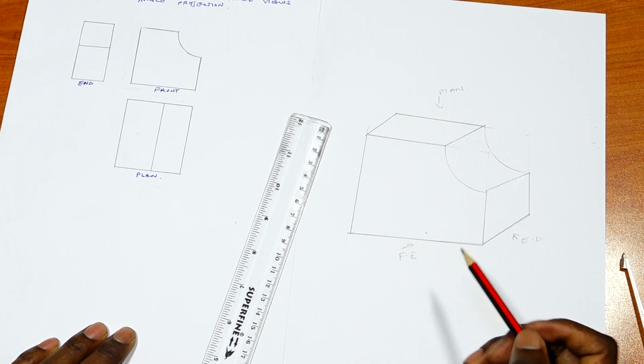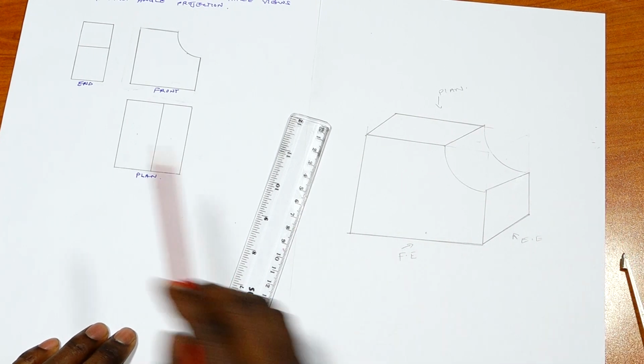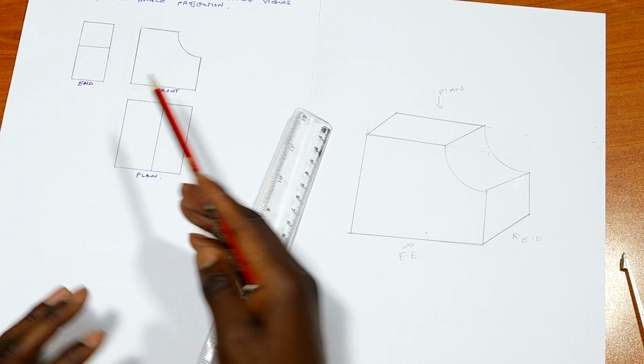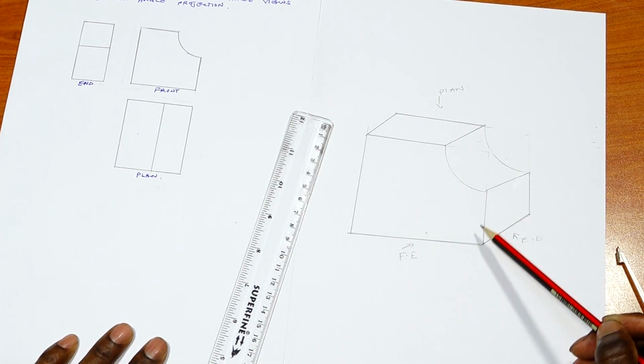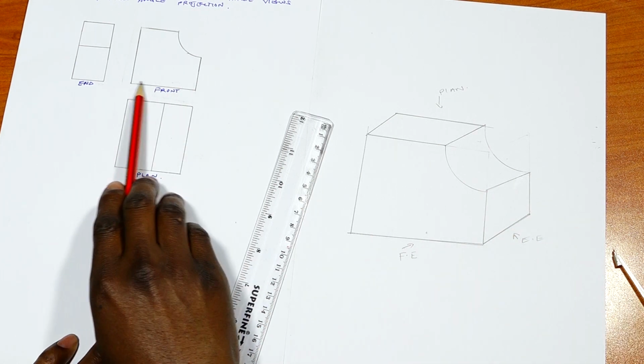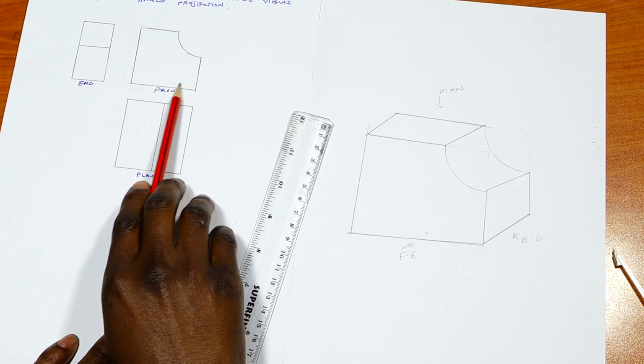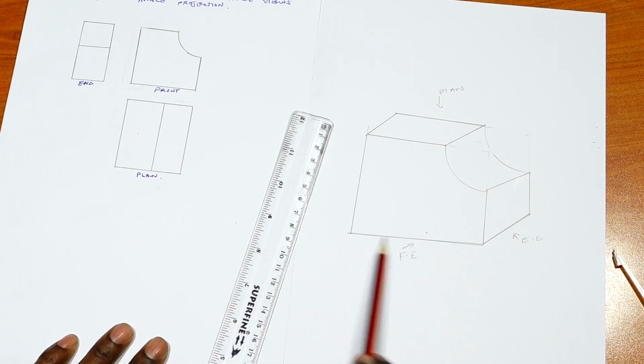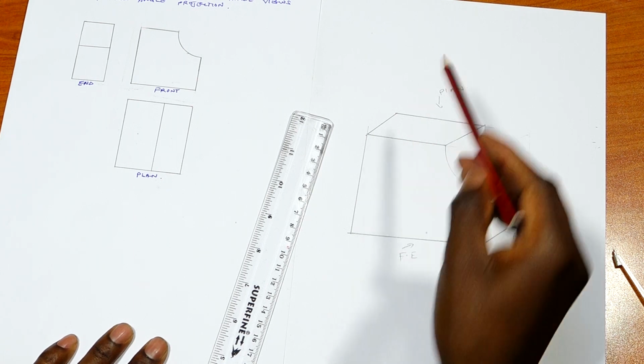Now, look at the proportionality. The end elevation is not that big, so it is also drawn that way here. But looking at the front elevation, the side of the front elevation is the longest side, and we have the plan viewed from the top.